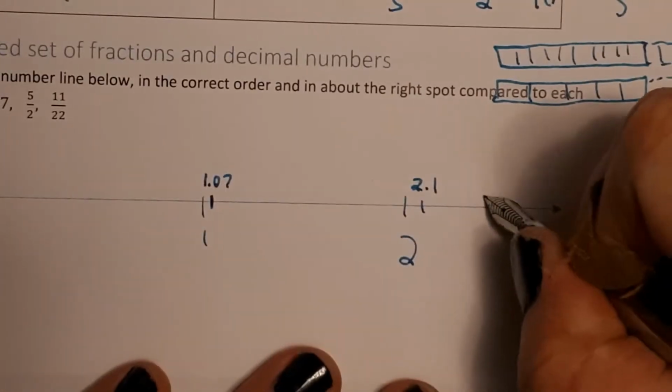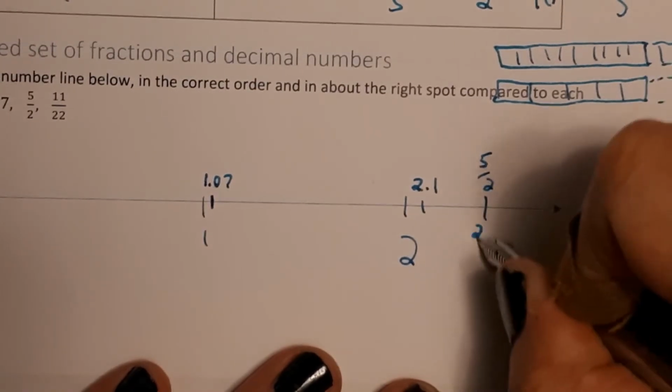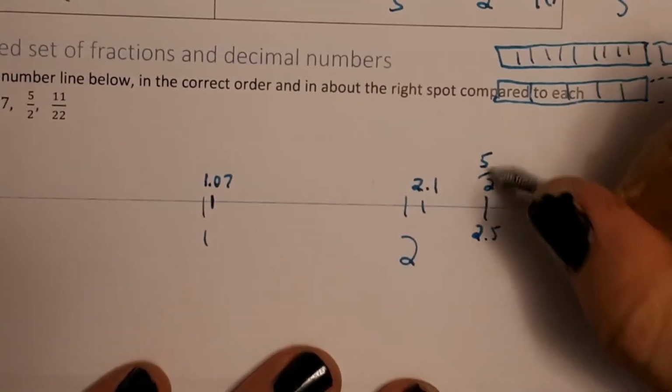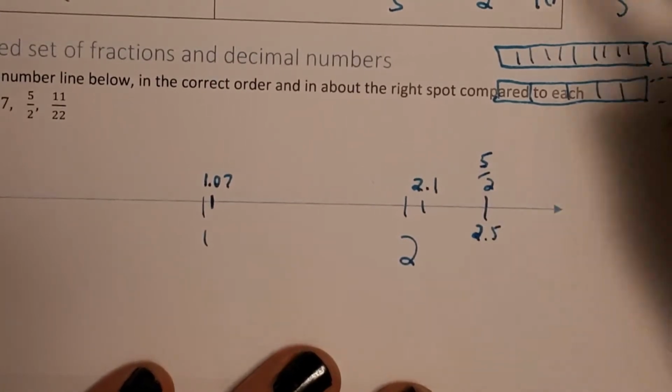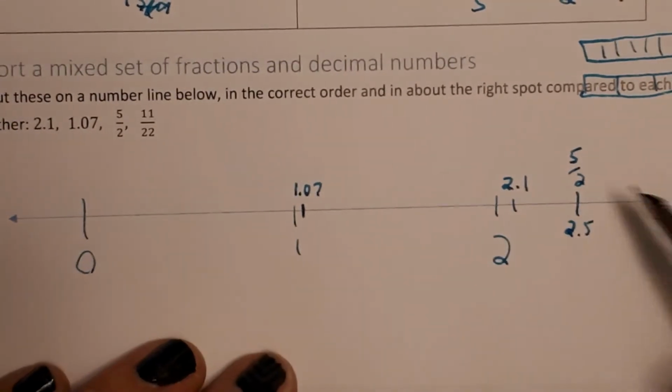So that would be over here somewhere. 5/2, also known as 2.5. Those are the same number, just written down in a different way. Sometimes we want to change it up and look different than we usually do.